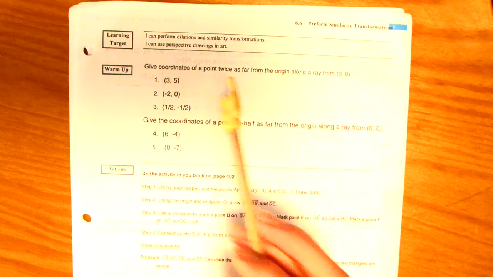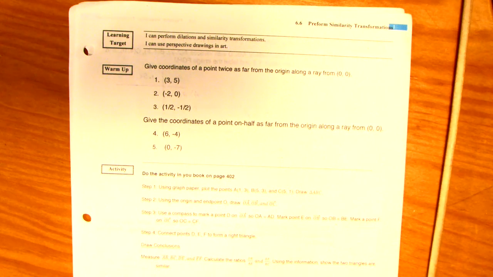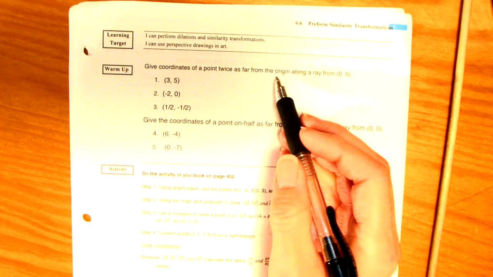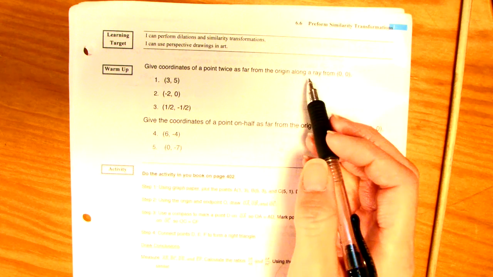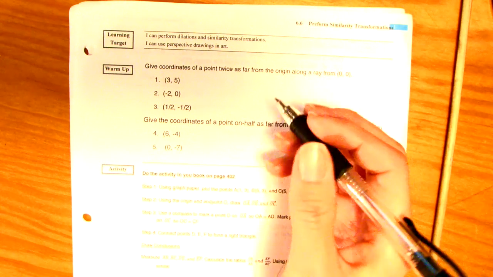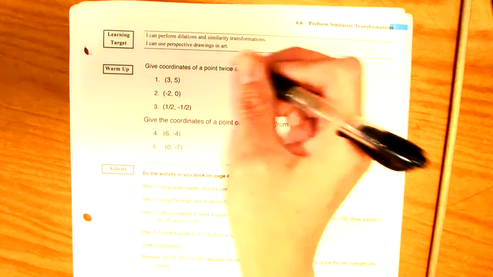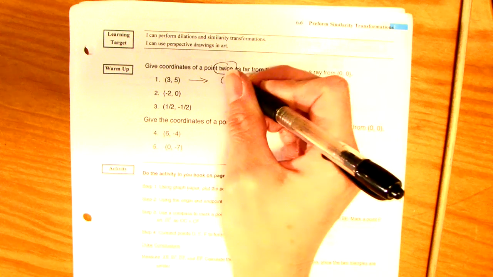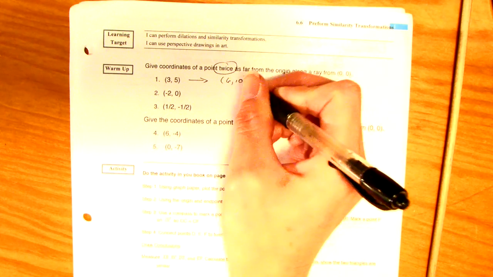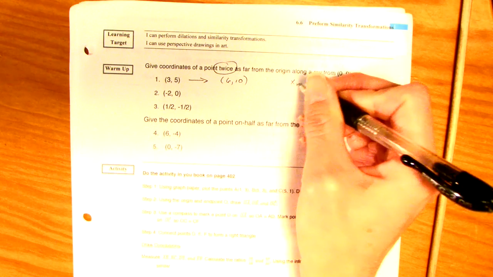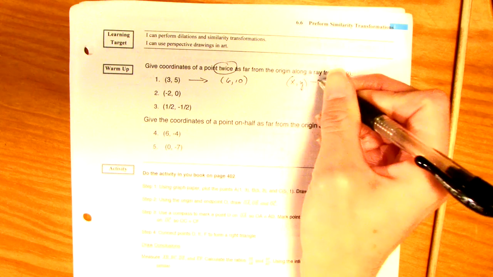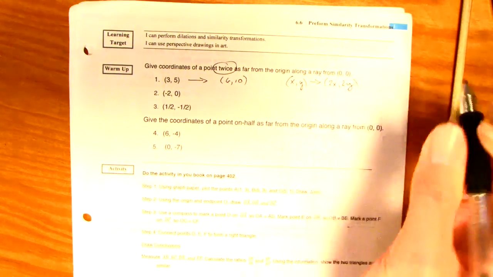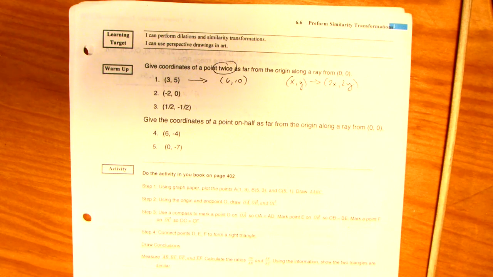Okay, so here we go. Let's do our warm-up first. Give coordinates of a point twice as far from the origin along the ray from 0, 0. If I want to go twice as far, 2 times, this is going to become 6, 10. So my original points x, y will go to 2x, 2y. This is going to follow us through for the whole section.